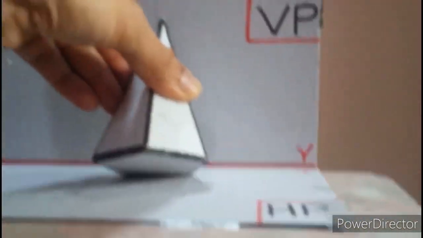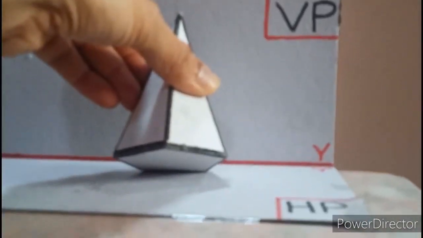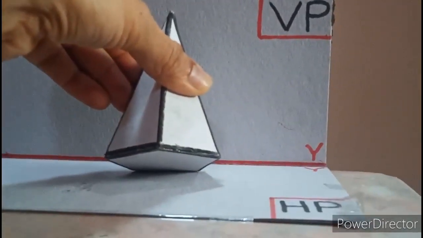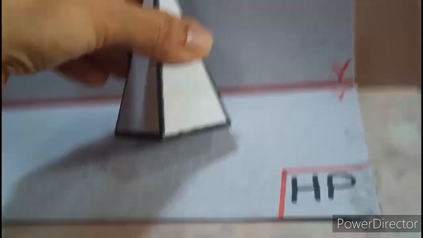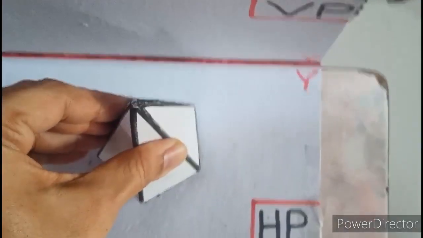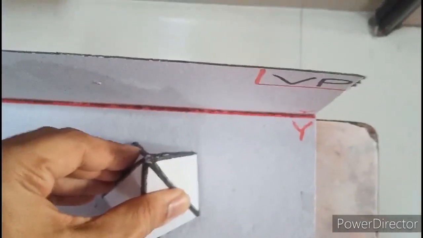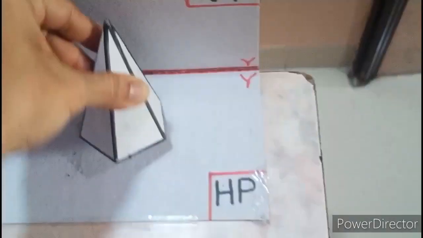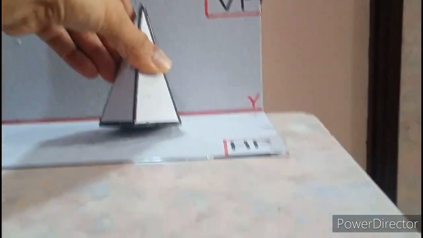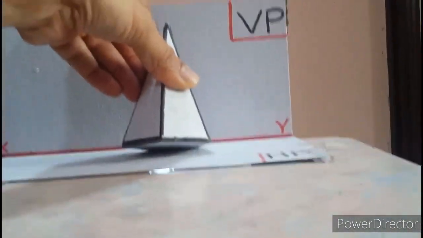It means you have to draw the front view. In the front view, some portion of the base will be visible, so you can see the base. Plus you need to draw the top view of it. So the top view will be like this. This is the third stage top view, and this is the third stage front view. Correct?